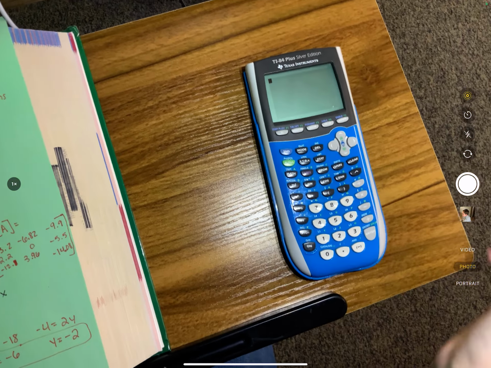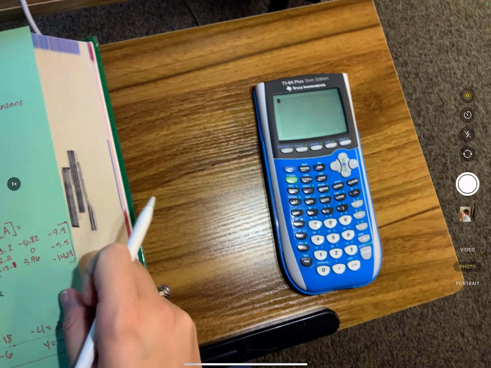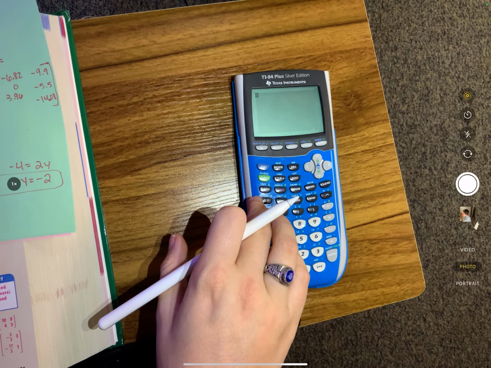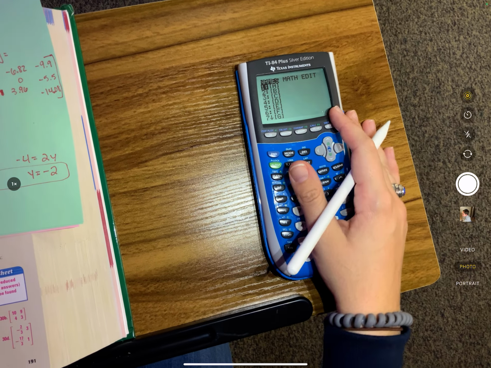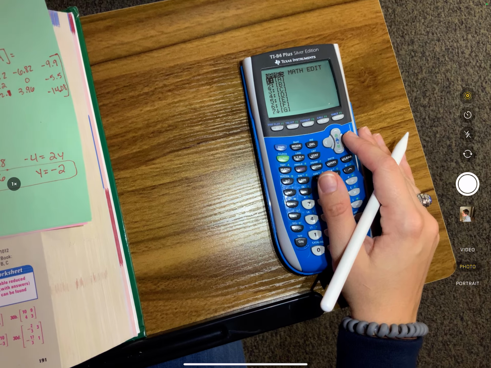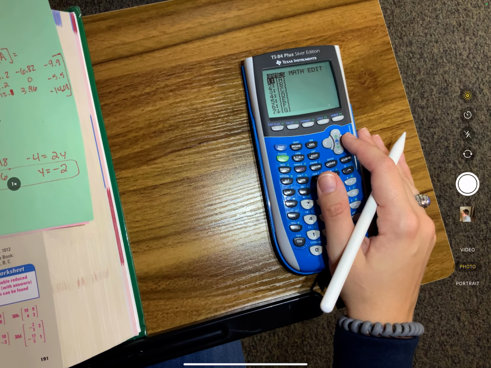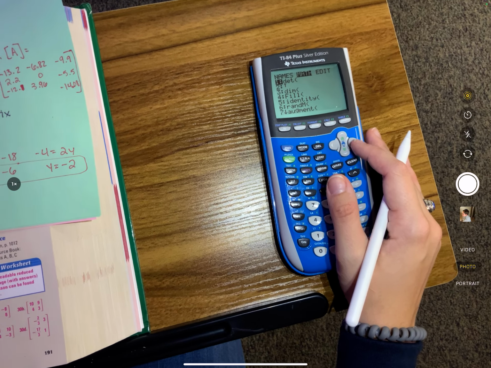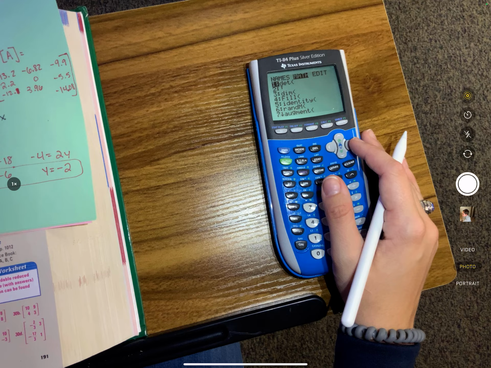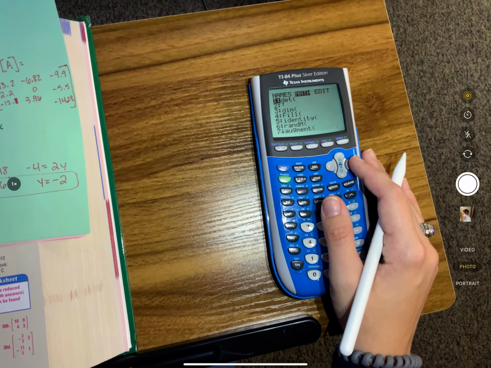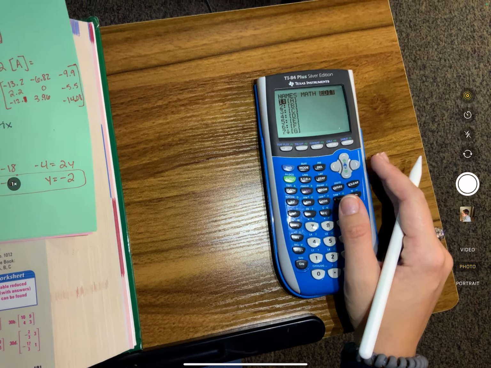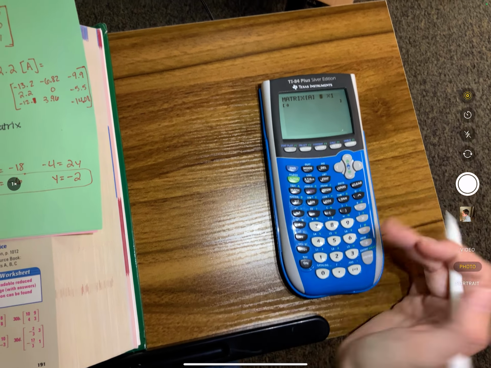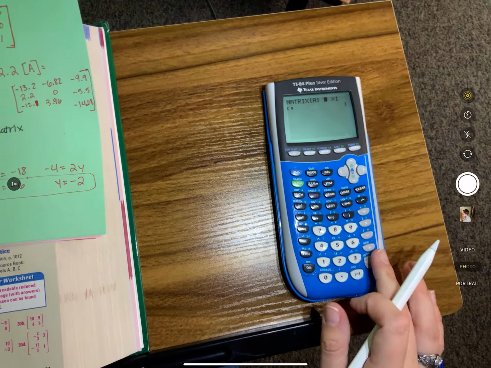So what you're gonna do is hit second, and then this x to the negative 1, which is matrix. It's gonna come up and have the names of them, which is if you're gonna do something with it, you pick that one. If you're gonna do something special to it, then you click that. For edit though, you're gonna come over here and select matrix A. It's gonna ask you what the dimensions are. So this one's a 3 by 3.